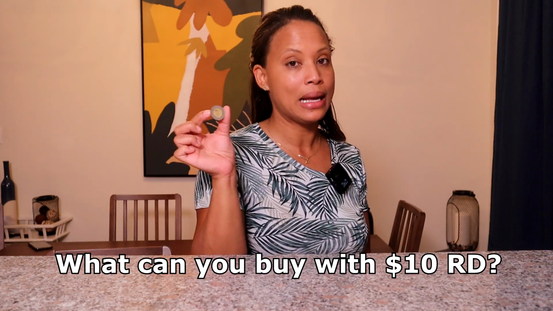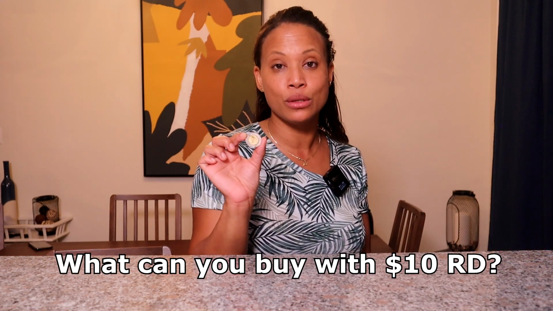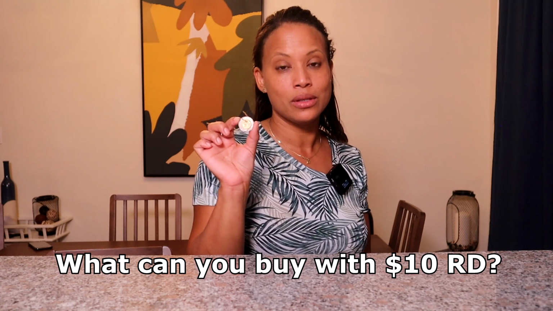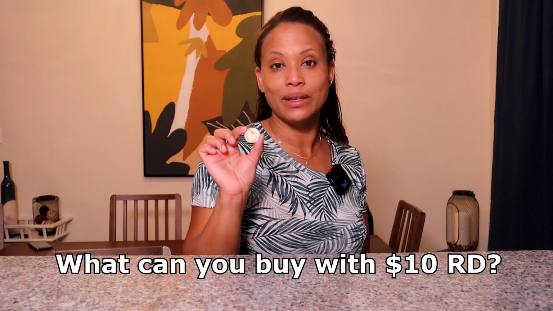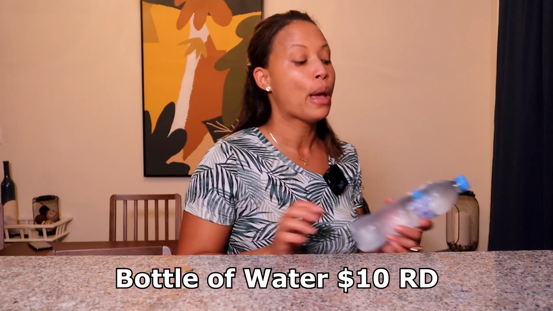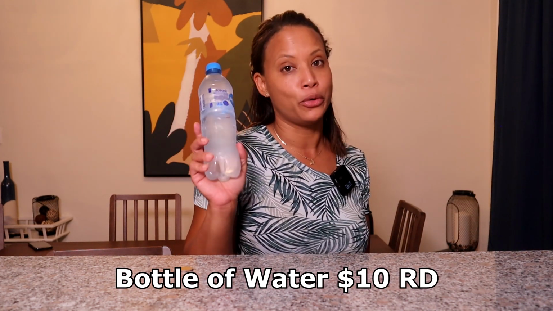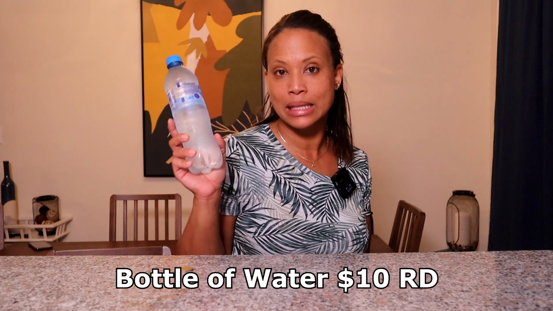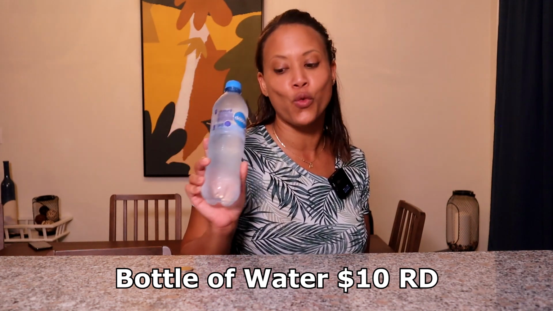So this is our next coin, and this is 10 pesos, which is equivalent to 17 cents. And what can you get with this? Well, there are not that many things that you can get with 10 pesos, but you can get a bottle of water. With 17 cents, you can get a bottle of water.